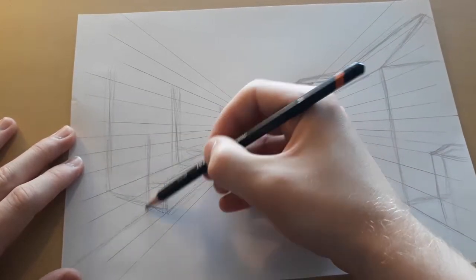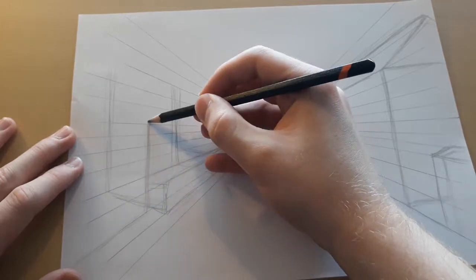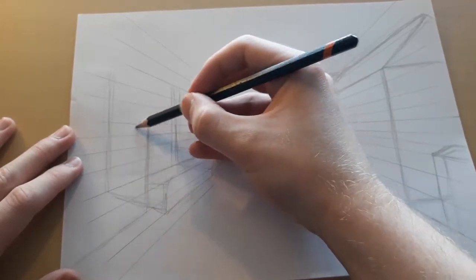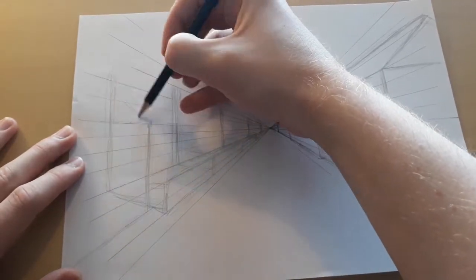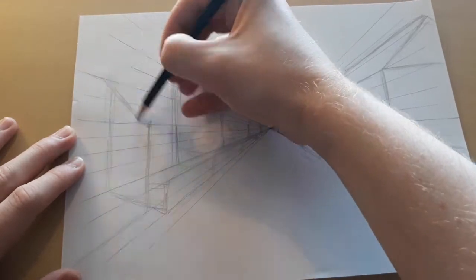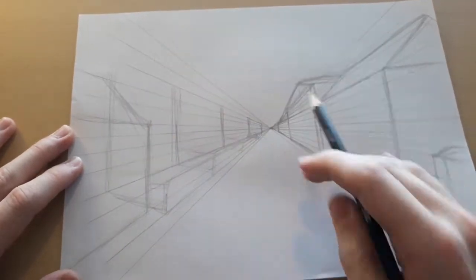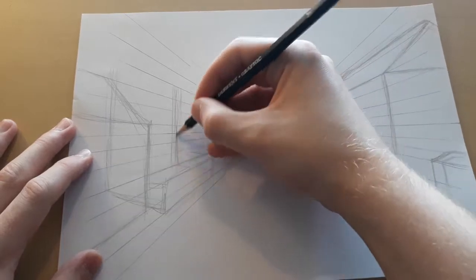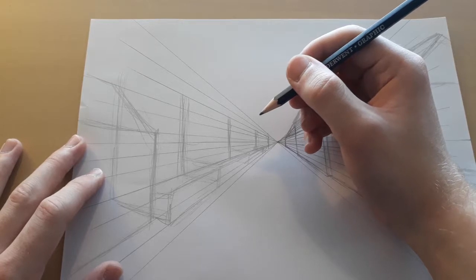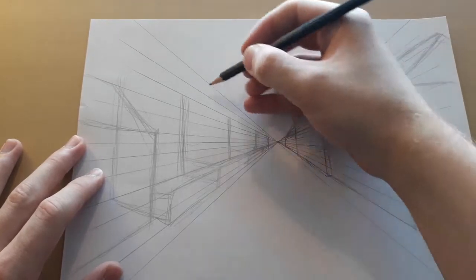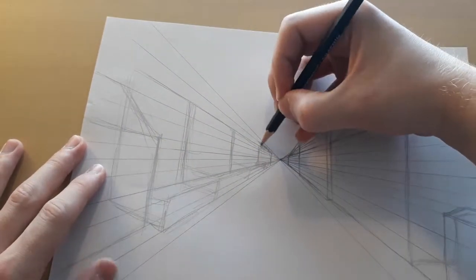I do have a reference photo that I'm using to help me get inspiration of how to do this. I've not actually looked at it really for most of the drawing, just because I'm partly using another perspective drawing that I've done in the past as inspiration. But photos are great. Photos are really helpful to get those shapes down. And I'm going to make these all the same roof-wise.